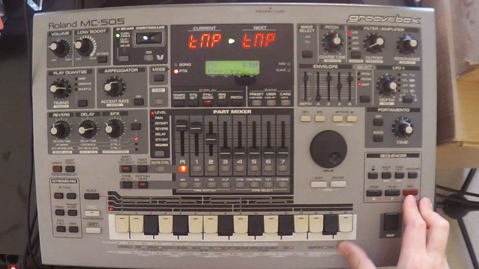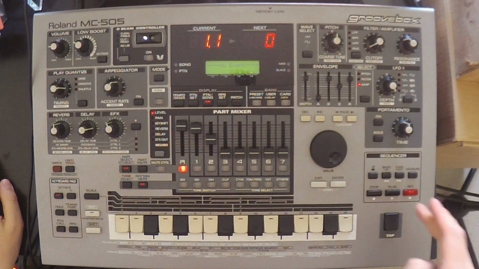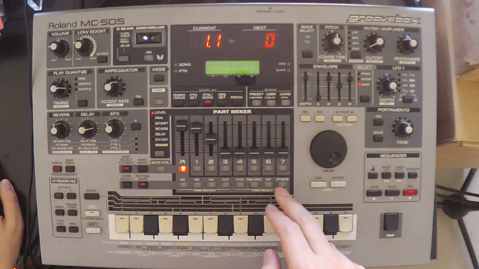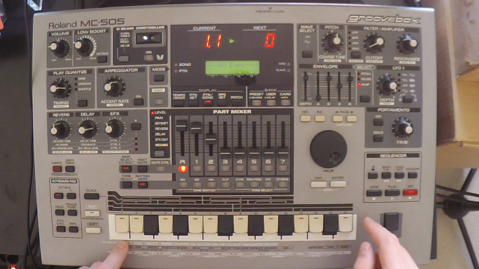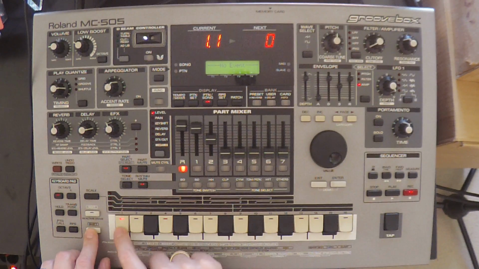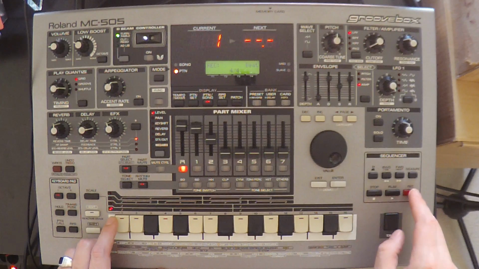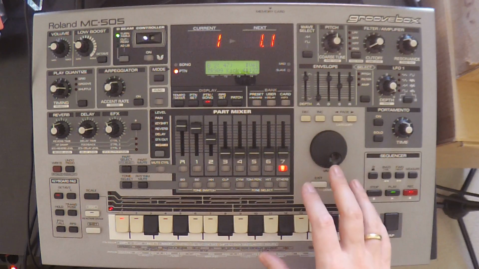So okay, let's talk about this second recording mode that I get into by pressing record twice. This is the TR record method now. Now when I press play, okay, now I get into this TR record mode.